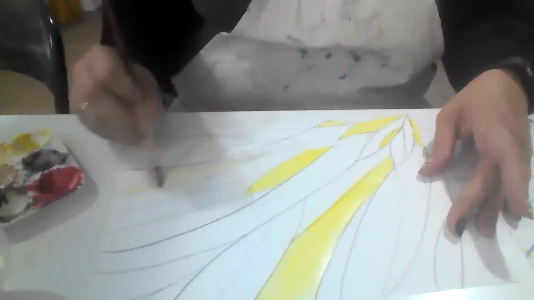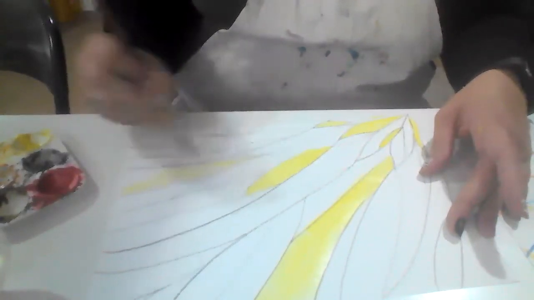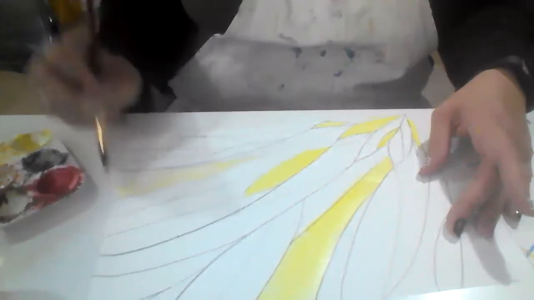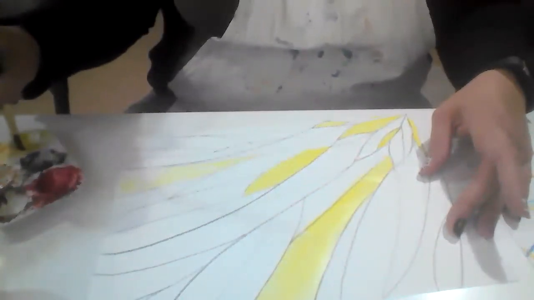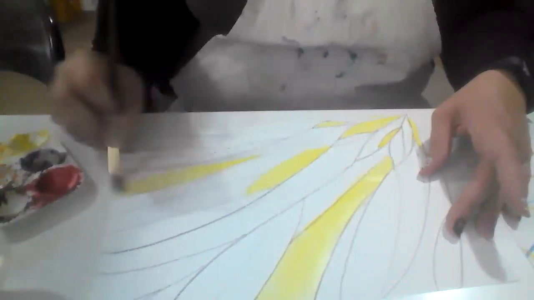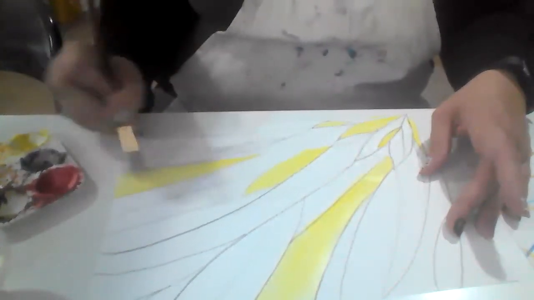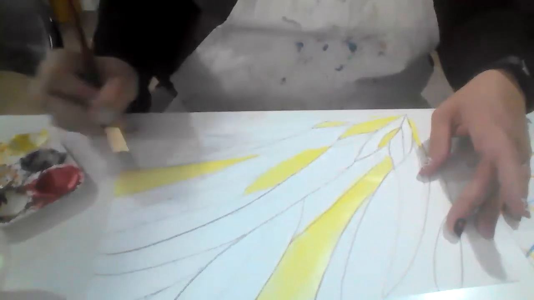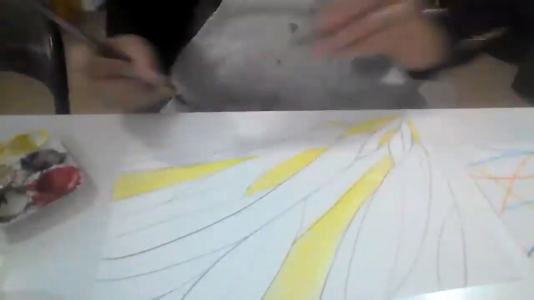So again, I'm painting this with water. And yes, as you can see, my water is a bit yellowish. It's because my brush is not that clean. So I just dipped my brush in the water and then used it to paint the art piece. So I'm gonna dip it again.